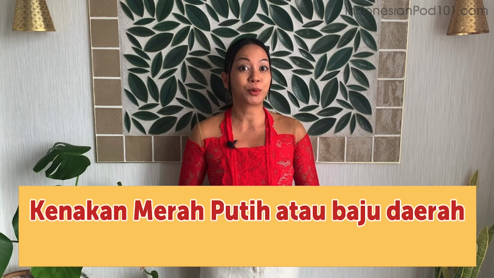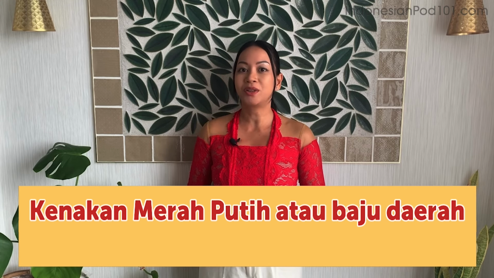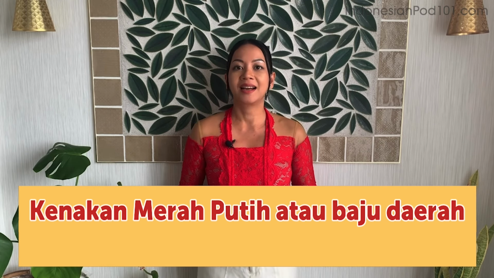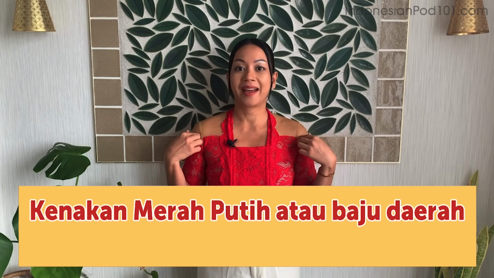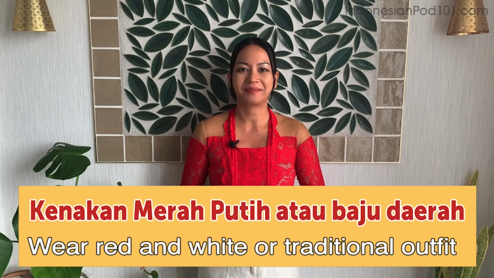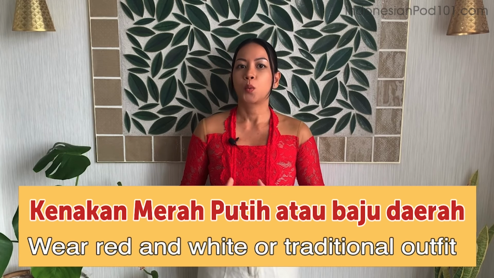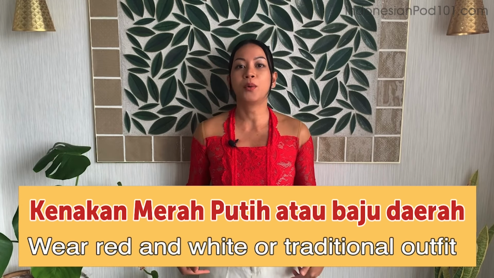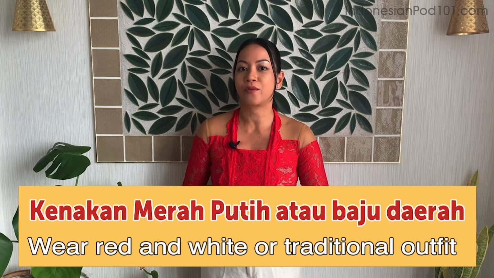Kenakan merah putih atau baju daerah. Wear red and white or traditional outfit. Dress in red and white or traditional outfit to show your patriotic spirit.